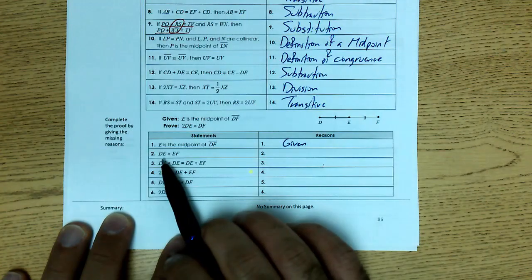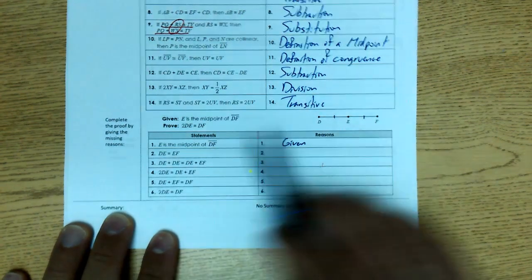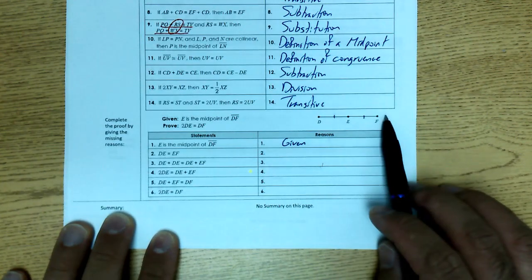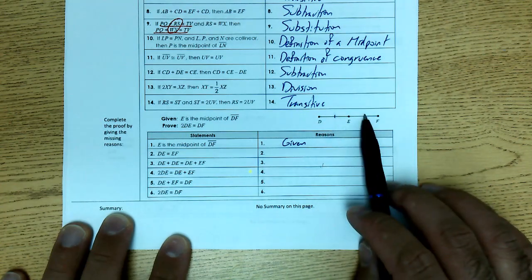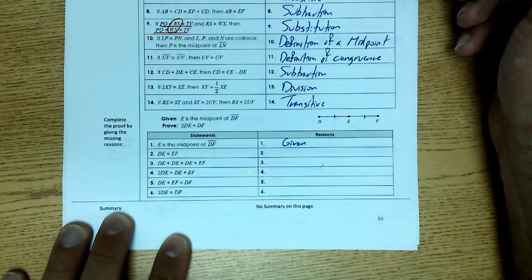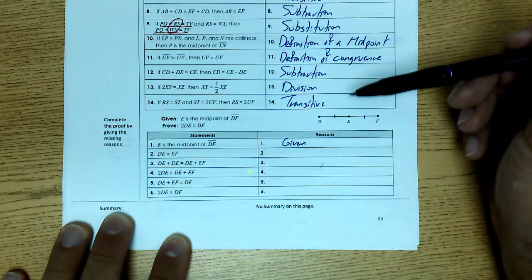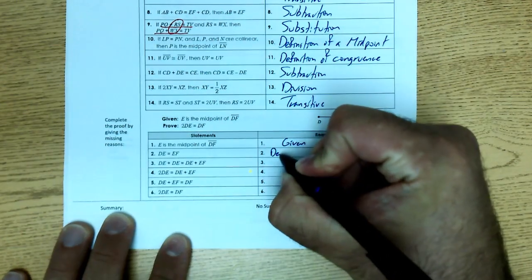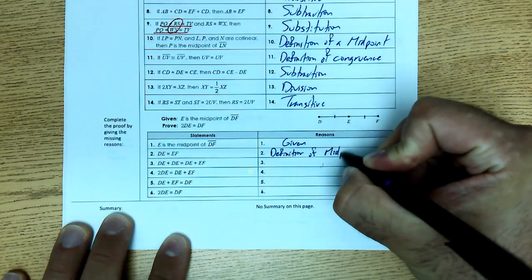Okay? Now, second step. How do we know that DE is equal to EF? Well, how did we know that? We already said that DE was equal to EF. That was, if we come back up here, our definition of a midpoint. If we have a midpoint, we know that these two are equal. So we can say definition of midpoint.